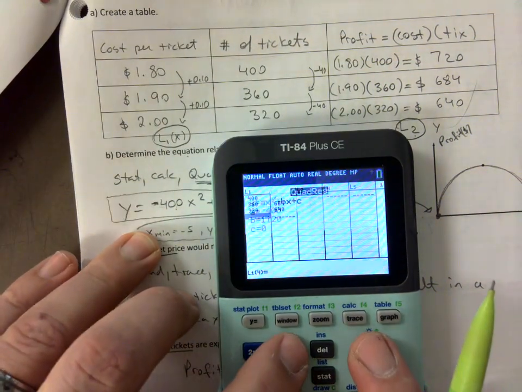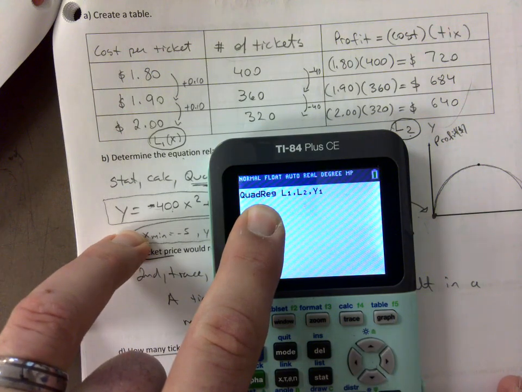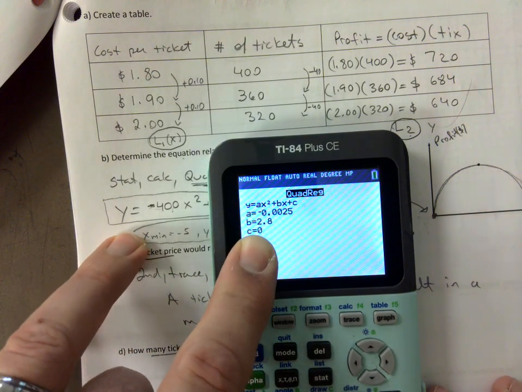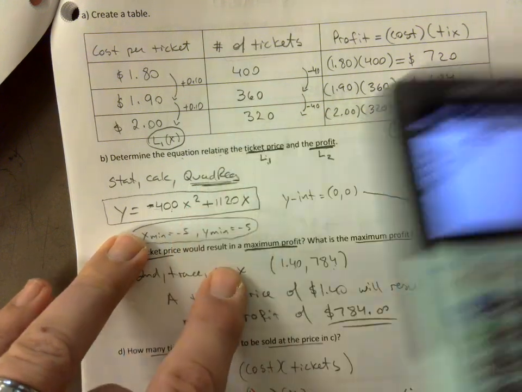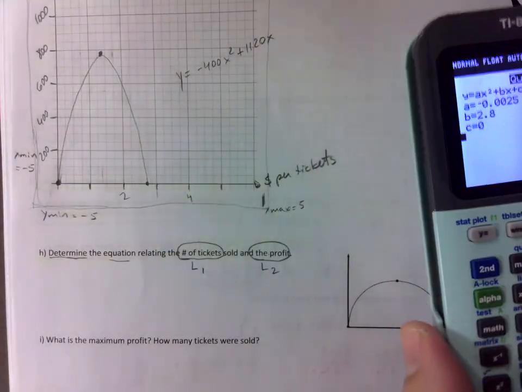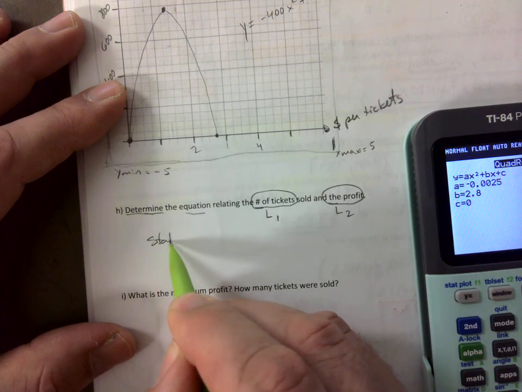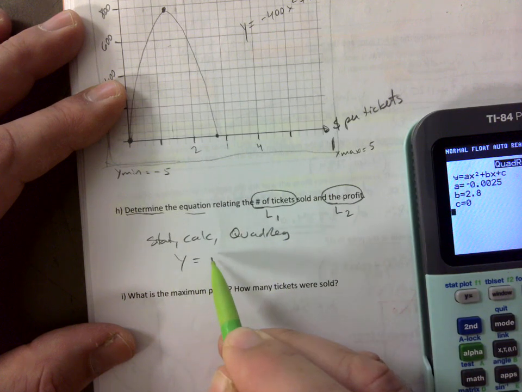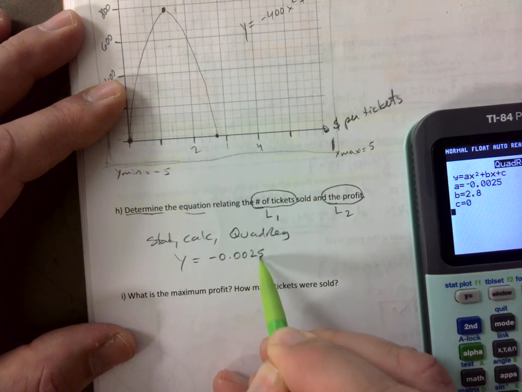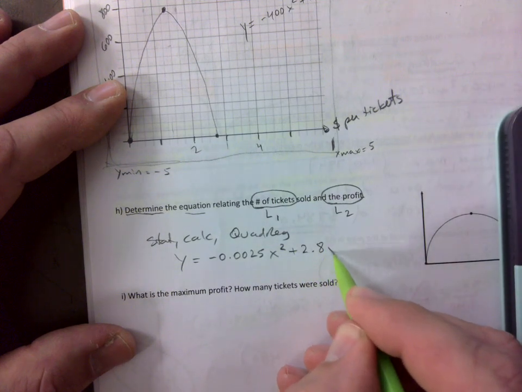Then I go to my home screen and I just call that again. I'm going to do another quadratic regression. And here you go, that is the equation that would relate the number of tickets sold and the profit. So you've got to be reading carefully. What is it that I'm asking you to come up with? So this would be stat, calc, quad reg, y is equal to negative 0.00, and I'm just going to use all decimals, especially if it's finite like that, plus 2.8x.